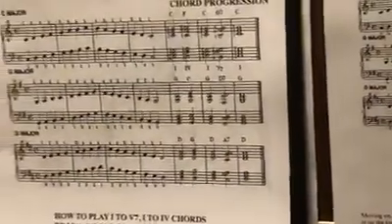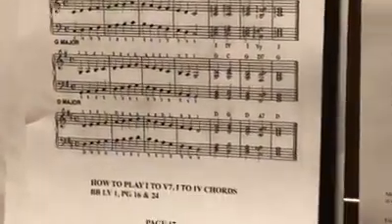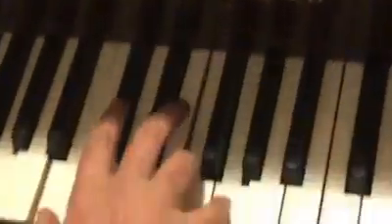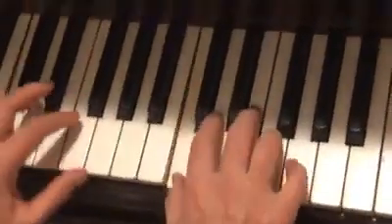Let's start with the G7. B, F, G. 1, 2, 3, 4. 1, 2, 3, 4.